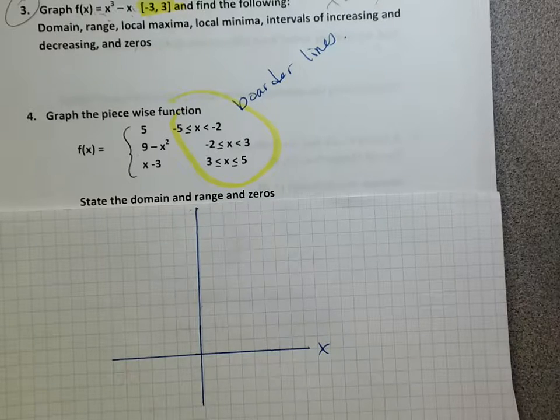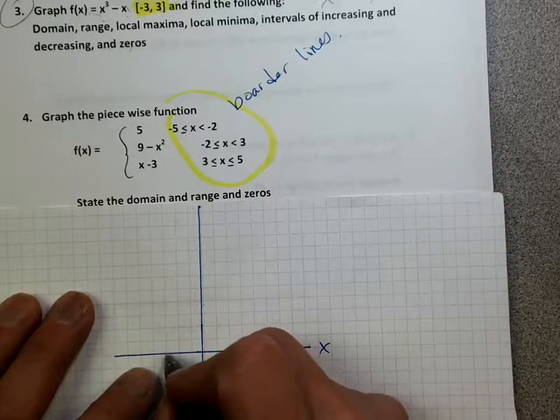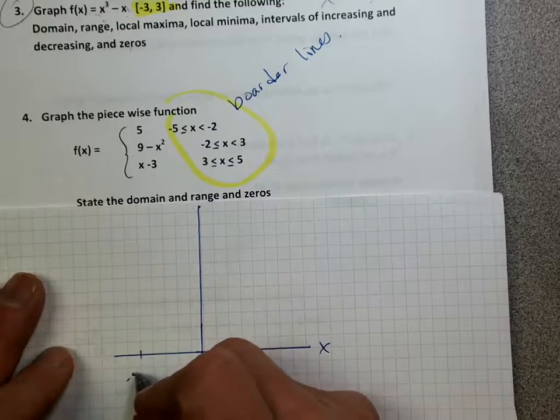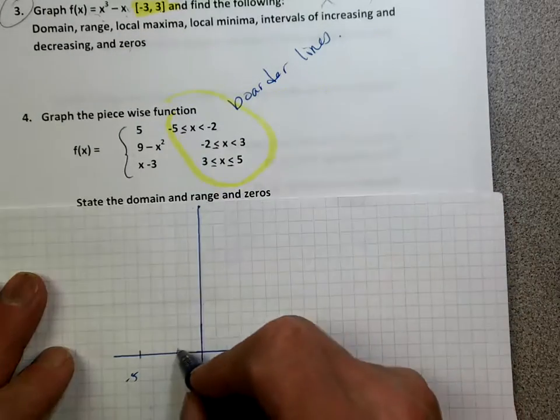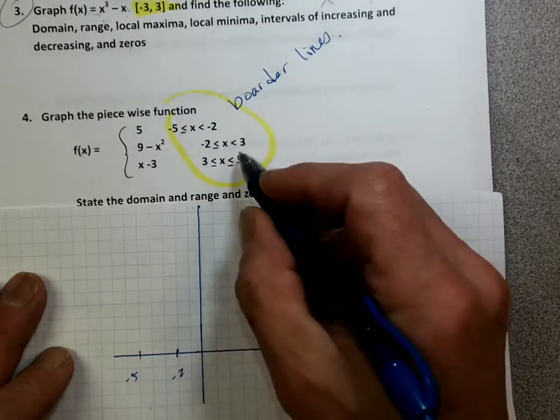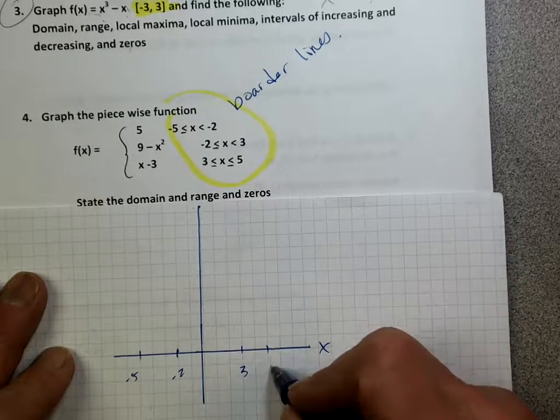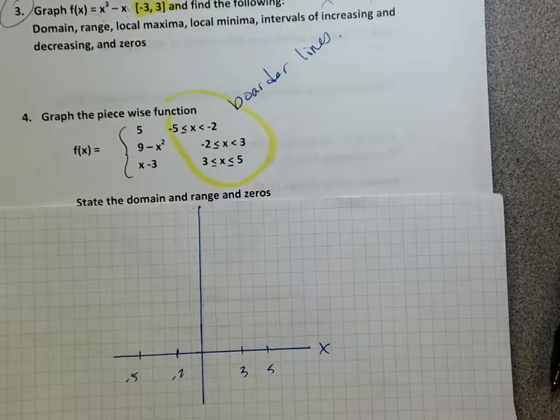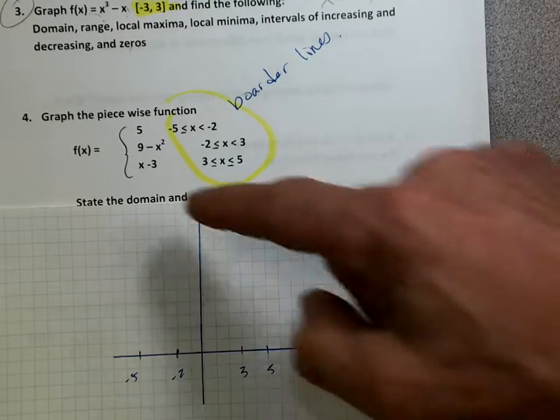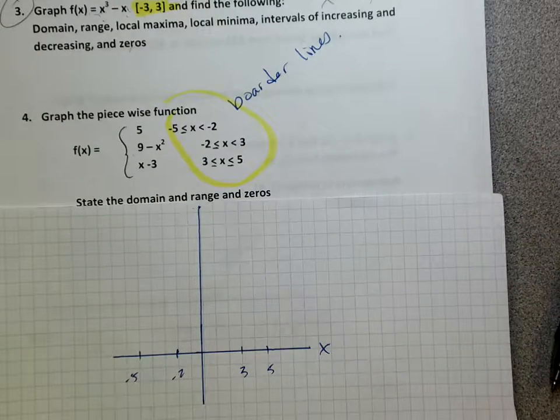So my border lines are going to be at negative 5: 1, 2, 3, 4, 5. Negative 5. I'll have a borderline at negative 2. I'll have a borderline at 3. And I have a borderline at 5. Okay, so I'm going to have three pieces. I'm going to have three different graphs pieced together within these borders, okay?